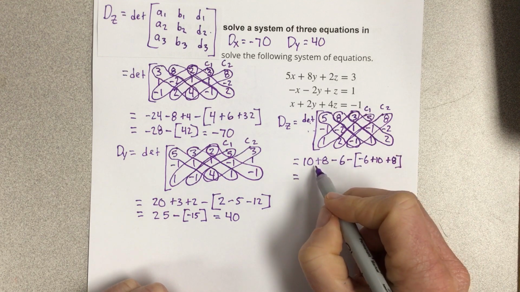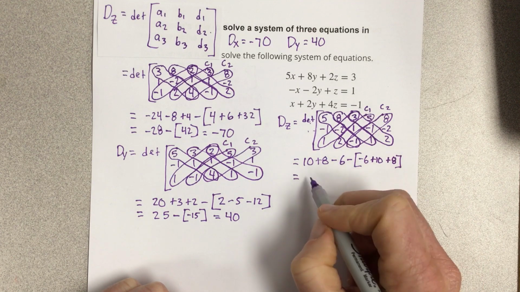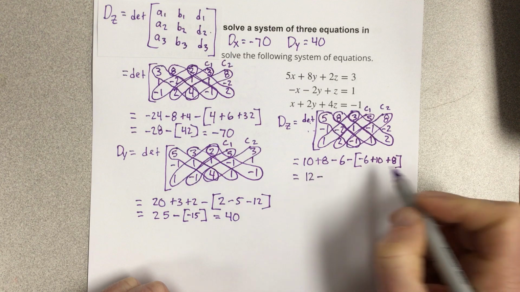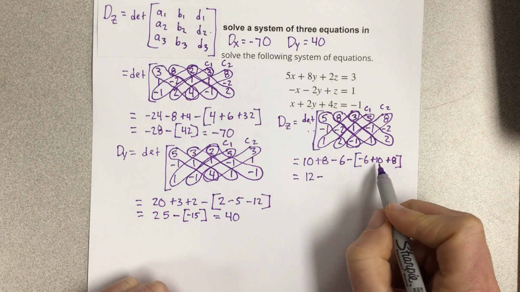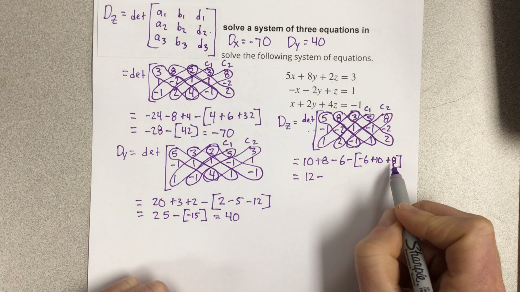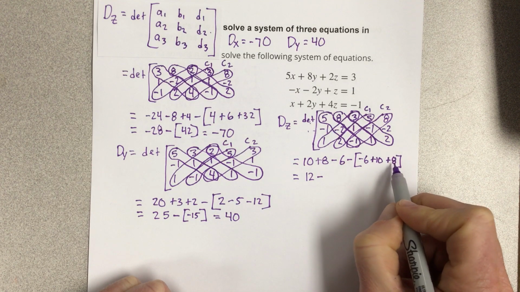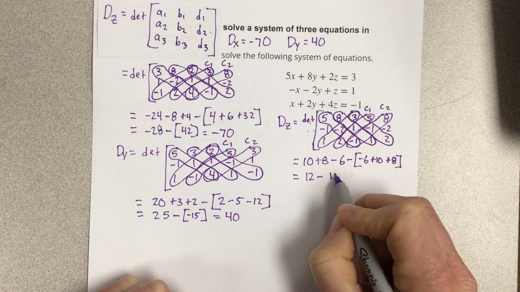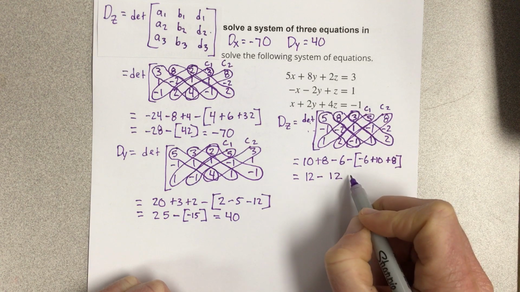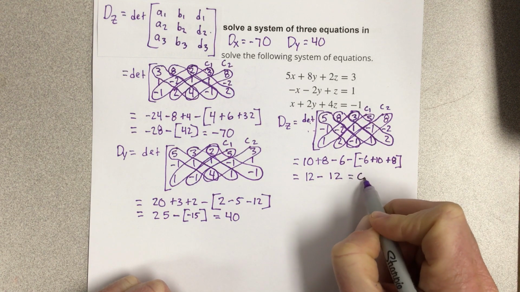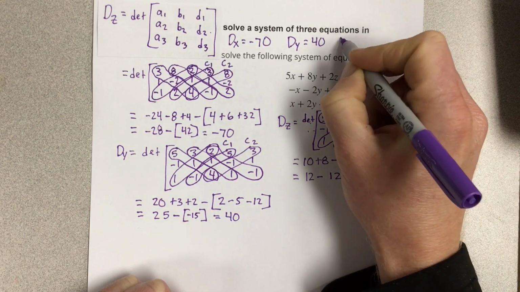So we get 18 minus 6, which is 12, minus negative 6 plus 10 plus 8. That'd be 4 here, plus the 8, that's 12. So we get 12 minus 12, which is 0. So dz is 0.